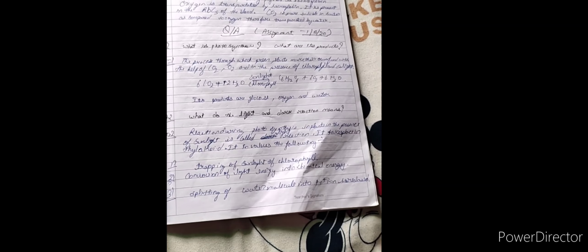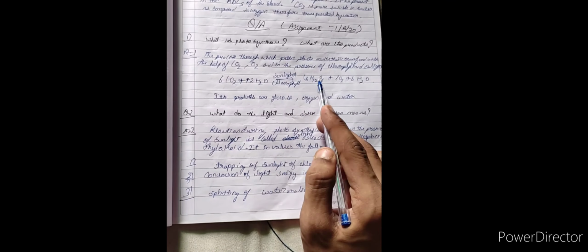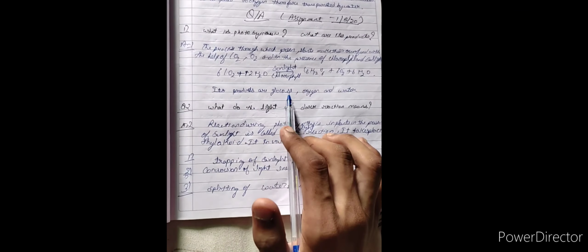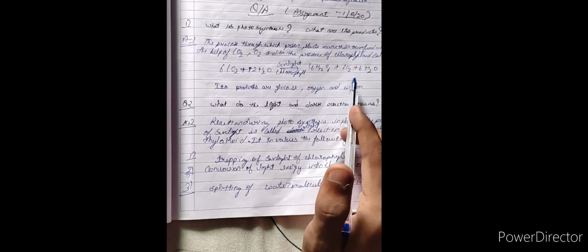Now I have brought some questions for you from the topic respiration and nutrition. So let's do these questions. The first question is, what is photosynthesis and what are its products? This is the simplest question. It is the process through which green plants make their own food with the help of CO2 and water in the presence of chlorophyll and sunlight. The reaction is 6CO2 plus 12H2O, in the presence of sunlight and chlorophyll, gives C6H12O6, which is glucose, plus 6O2 plus 6H2O. Its products are glucose, oxygen and water.